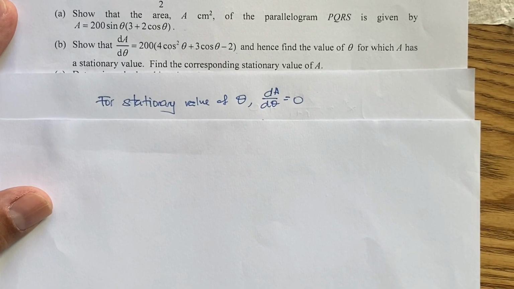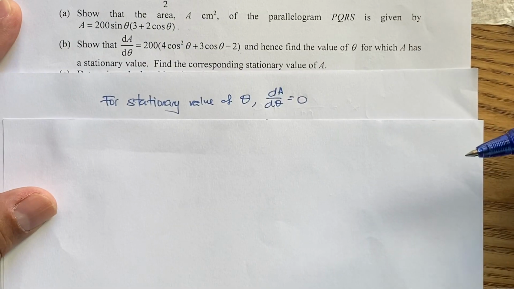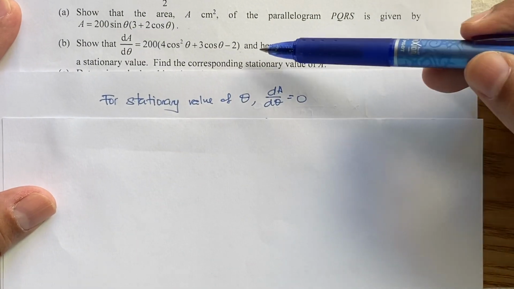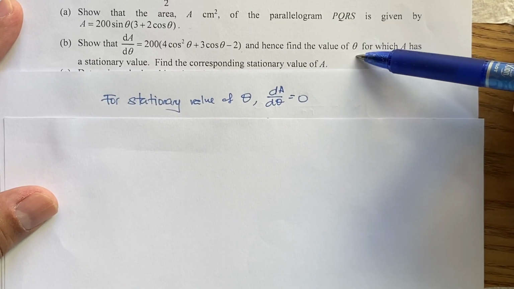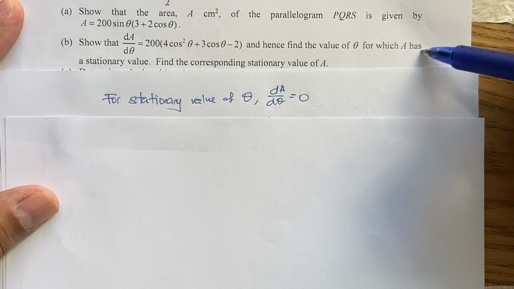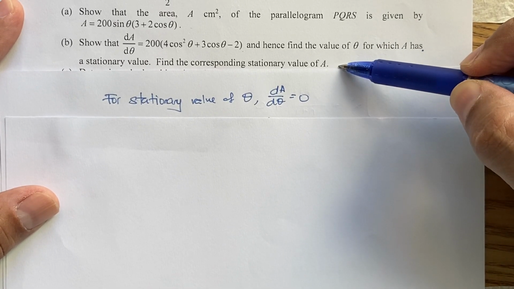Okay, this is part 2. Now part 2, we still will carry on with part B. After we show the A in terms of theta is given to be this, we need to find the value of theta for which A is a stationary value, and we got to find this corresponding stationary value of A.